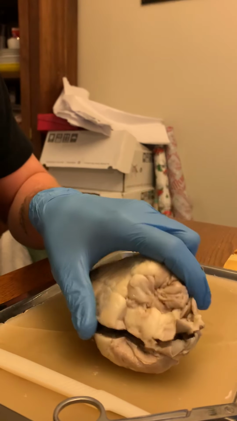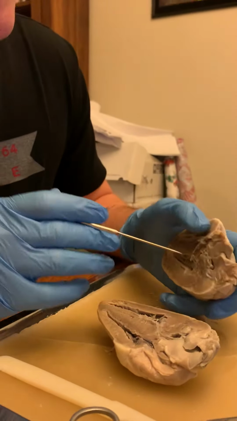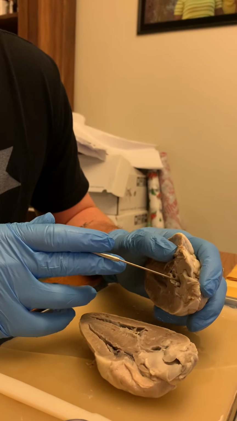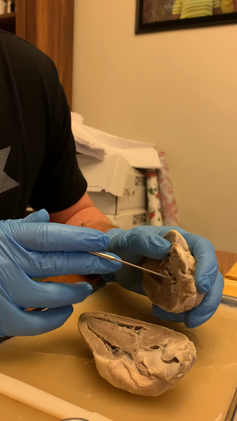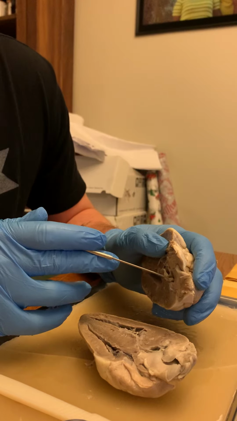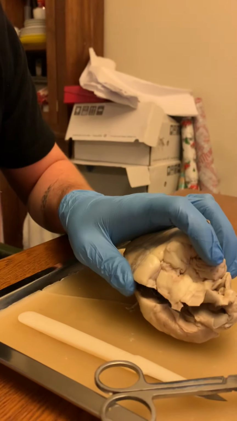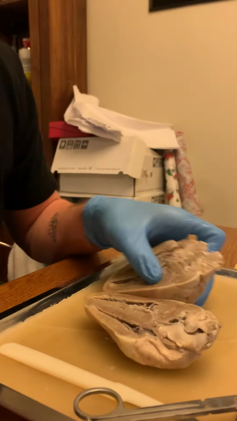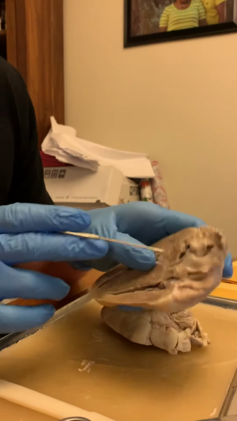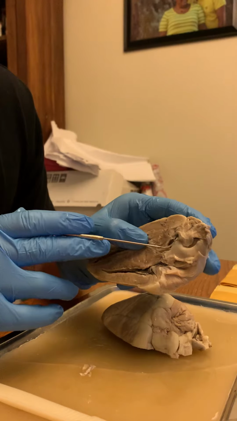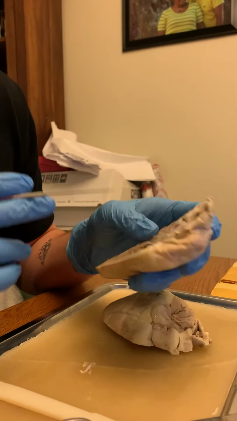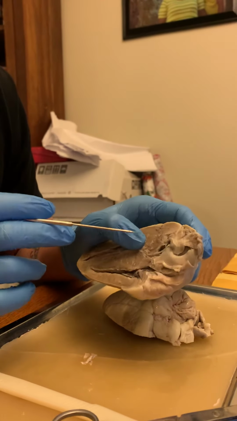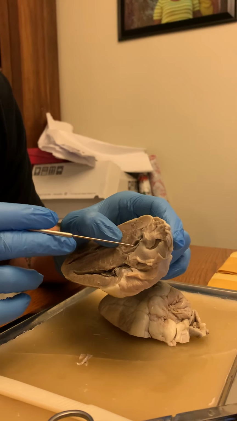The pulmonary semilunar valve runs right here on the inside of the pulmonary trunk. And then the aorta is right here, this big piece. And the aortic semilunar valve is right in this section.